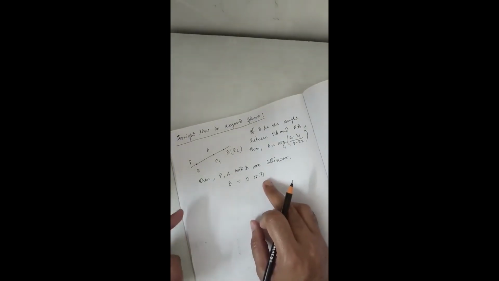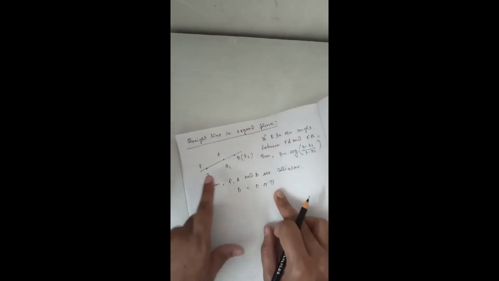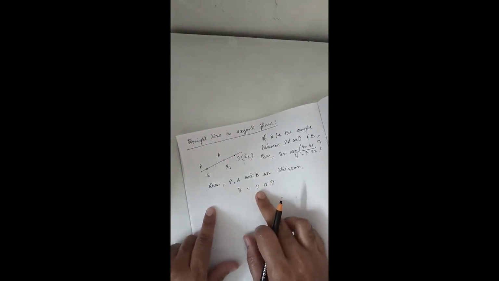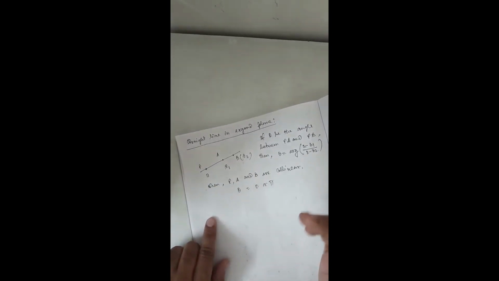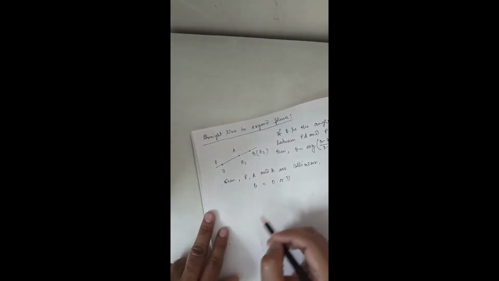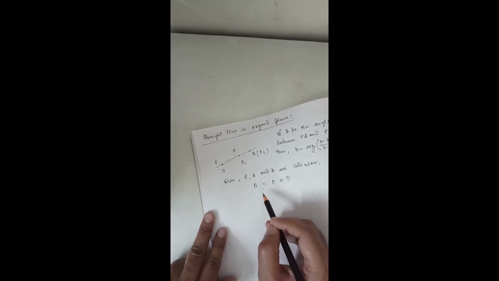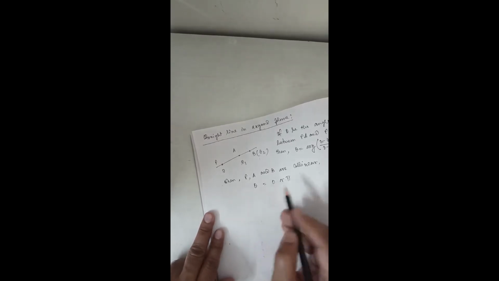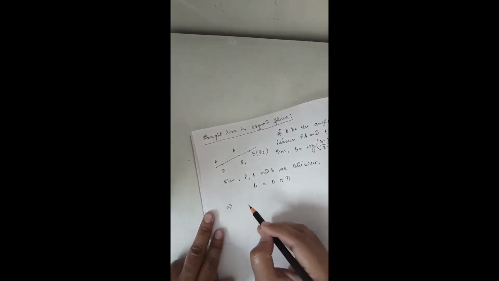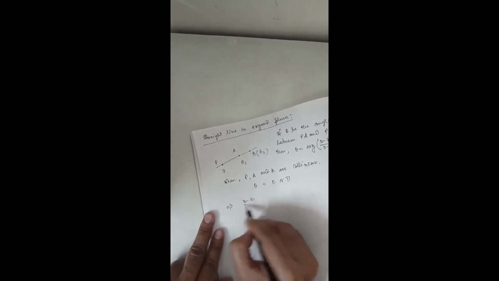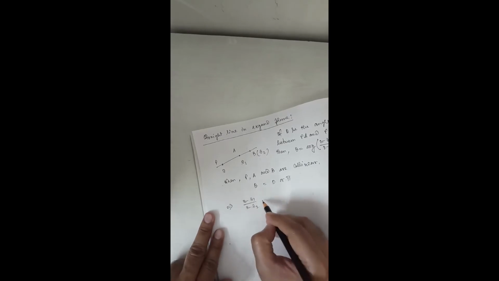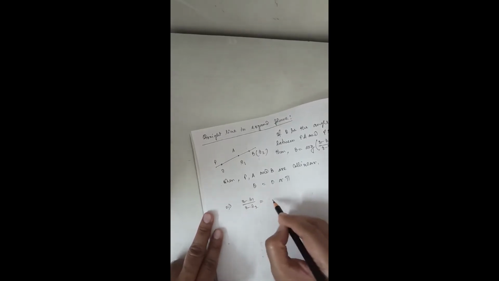Pi because when z is in between z1 and z2, and 0 when z1 and z2 lie on a particular side of this point. So this implies theta equals 0 or pi. When theta equals 0 or pi, this implies z minus z1 by z minus z2 equals a real number.